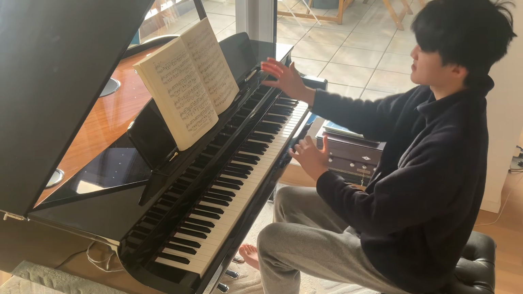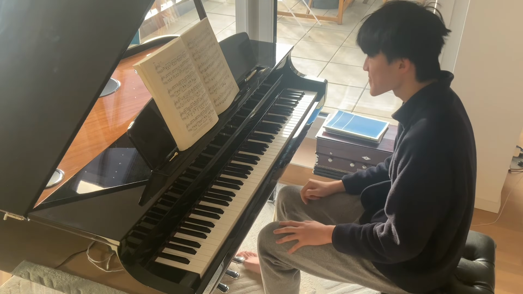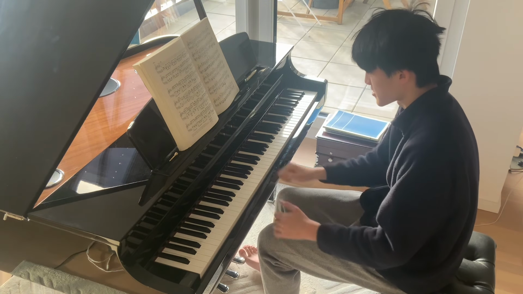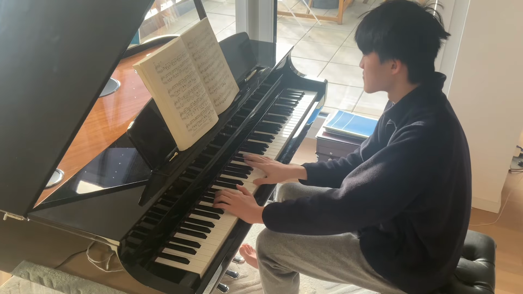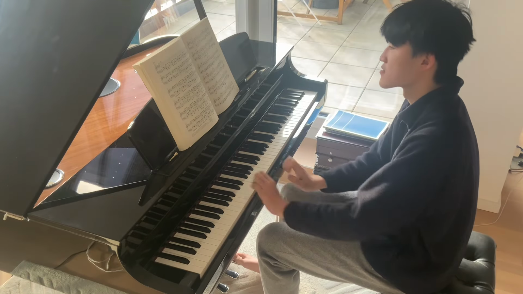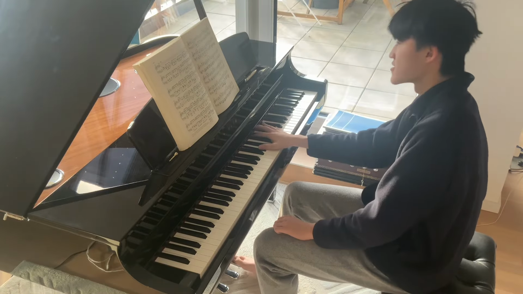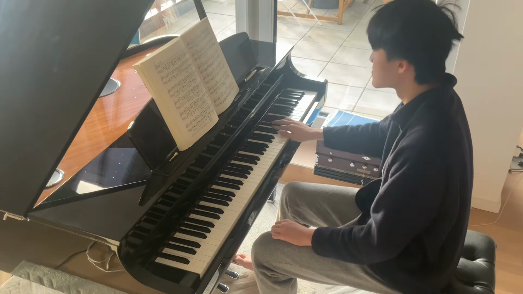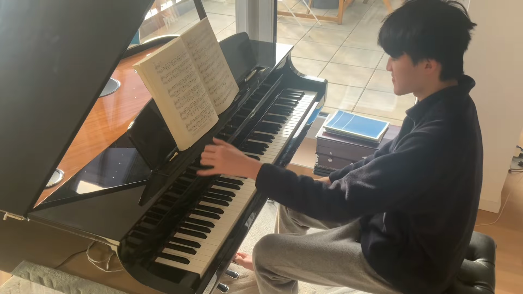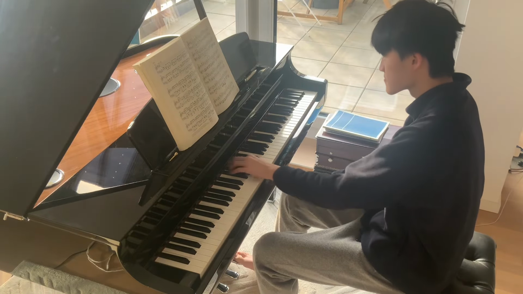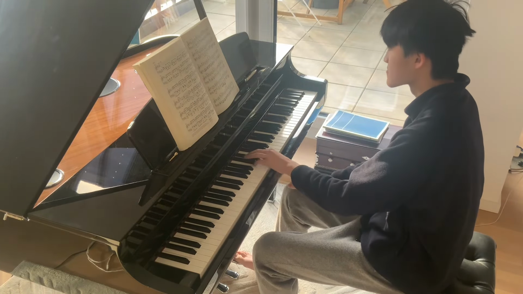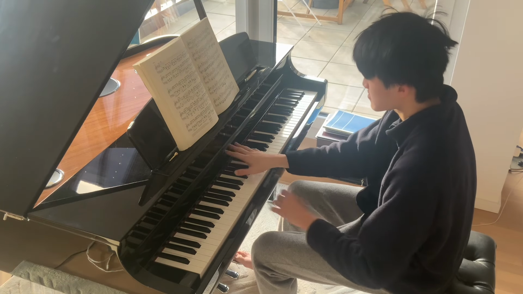This more a bit solemn, a bit more darker, in the lower register. This half cadence, and then we get octaves, and then the left hand is varied. So if you put that together.